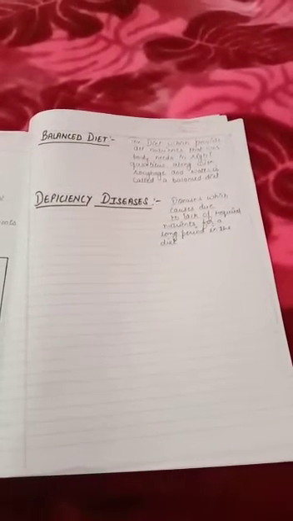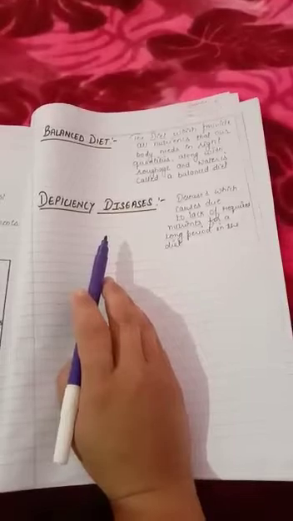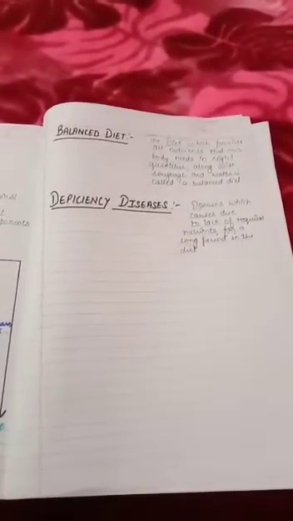Due to the deficiency of these nutrients in our body, many diseases occur in our body and the diseases which are caused due to the deficiency of nutrients for a long period of time in the diet are called deficiency diseases. So now we will discuss different nutrients, their deficiency disease and the symptoms of the disease.